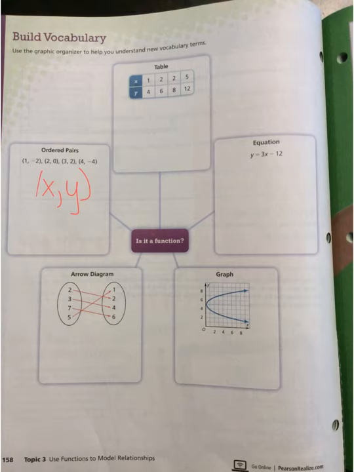Let's go ahead and look at our table. We've seen tables before. We've seen them horizontal and vertical. They're labeled x, y. We can actually take those points out of a table and write them as ordered pairs. So an example would be that we have the 5 goes with the 12. The 5 is the x and the 12 is the y. So again, we can take ordered pairs and put them into a table, or we could write them from a table into ordered pairs.